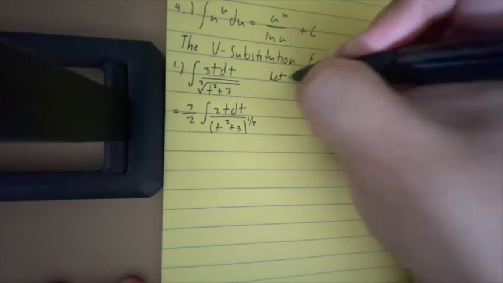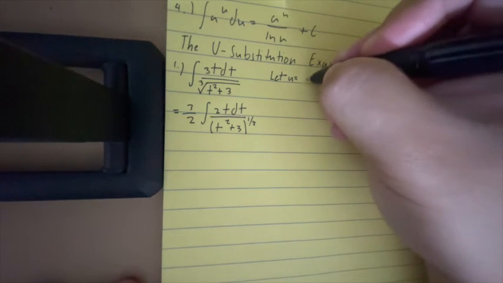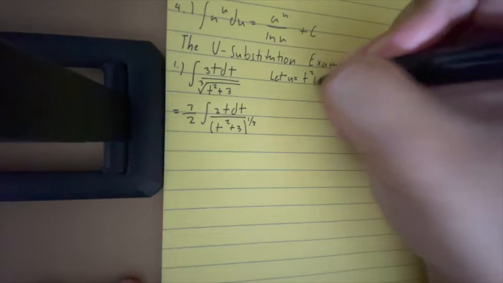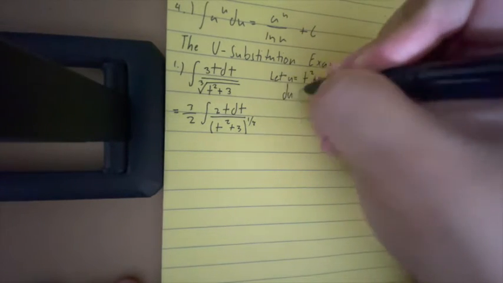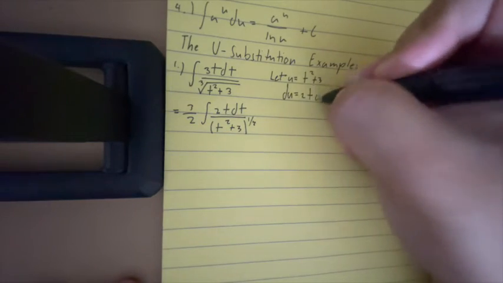Let u be t squared plus 3 and du be 2t dt.